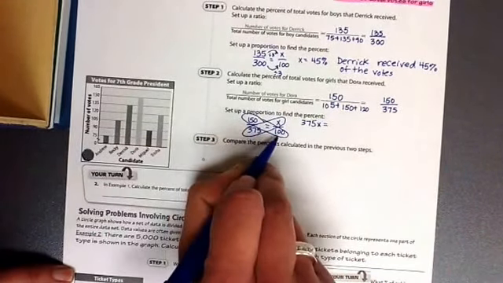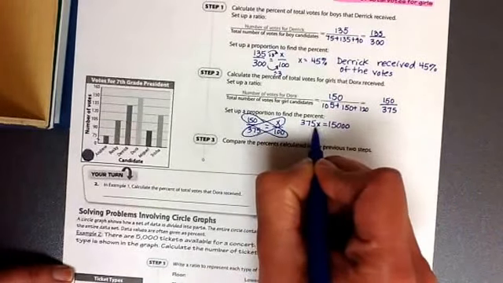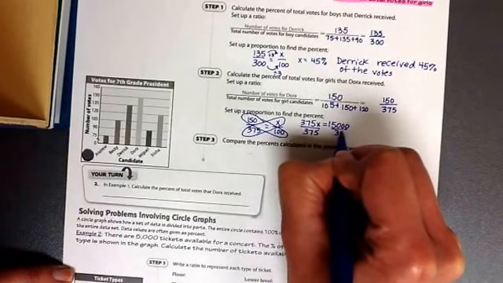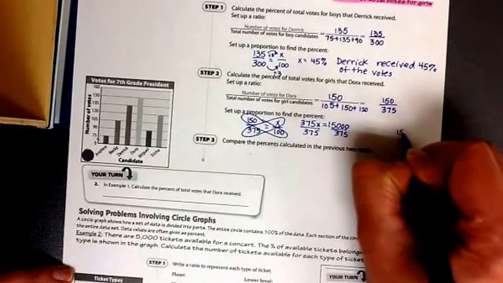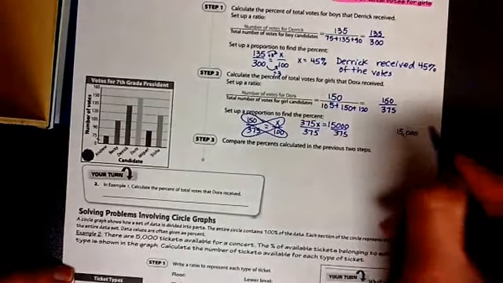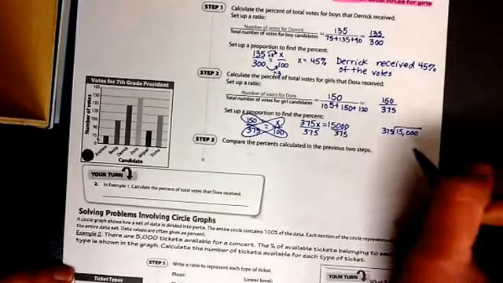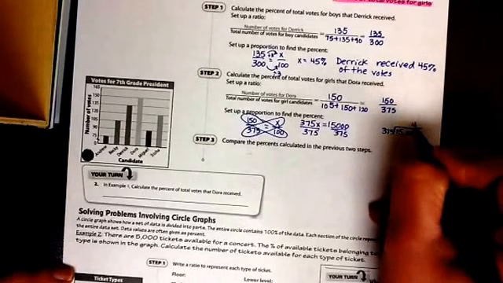And 150 times 100 would be 15,000. To get x by itself, I'm going to have to divide both sides by 375. And I'm going to go show my work over here. 15,000 divided by 375. So 375 goes into 1,500 4 times.